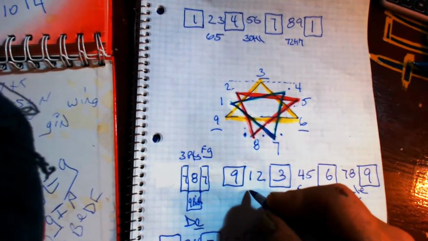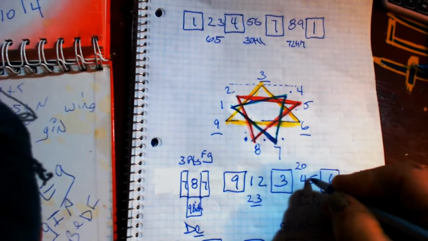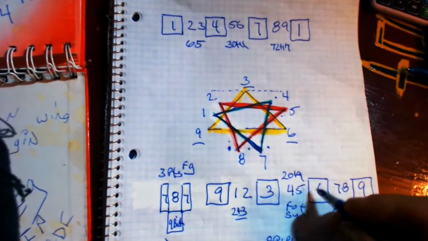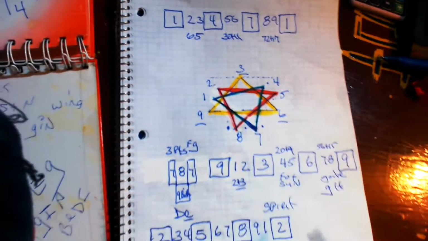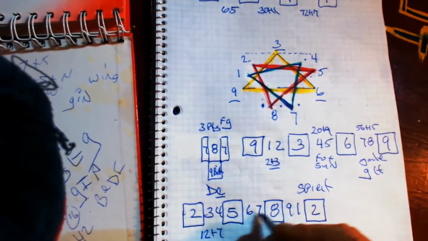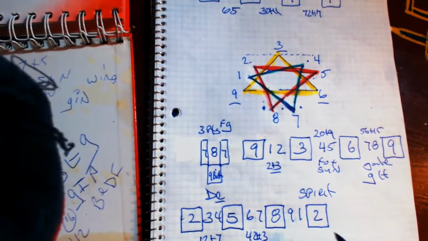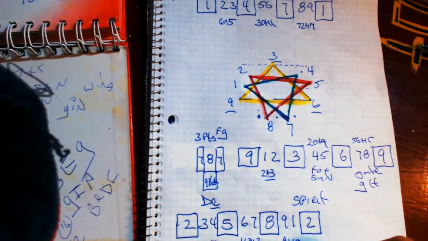1 times 2, 2. 1 plus 2, 3. 4 times 5, 20. 4 plus 5, 9. 7 times 8, 56. 7 plus 8, 15. 3 times 4, 12. 3 plus 4, 7. 6 times 7, 42. 6 plus 7, 13. 9 times 1, 9. 9 plus 1, 10.